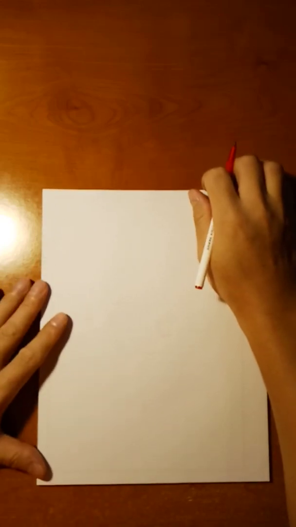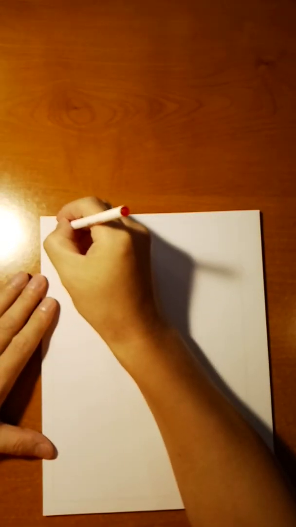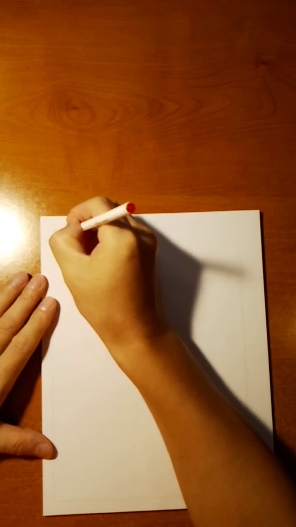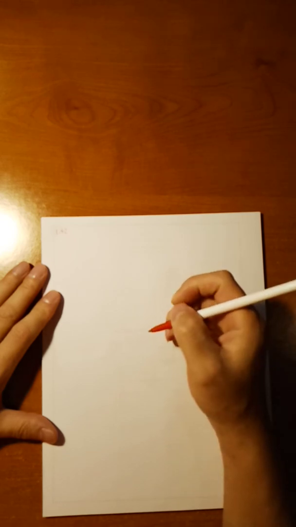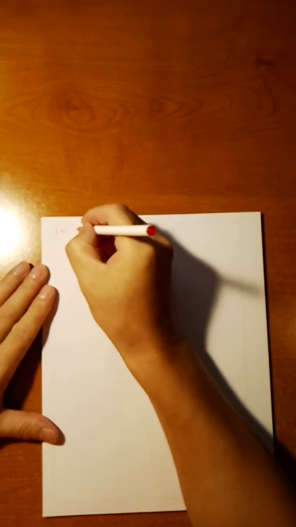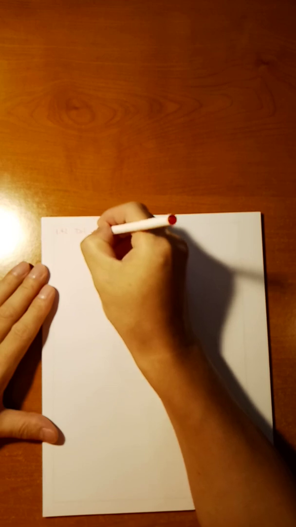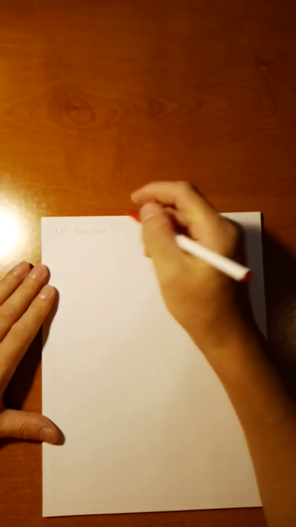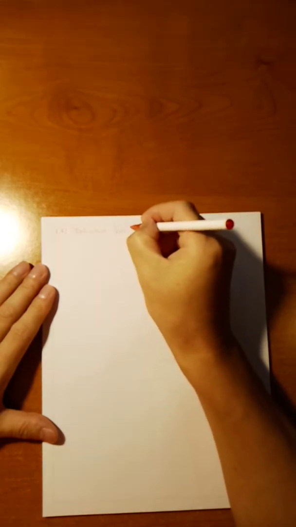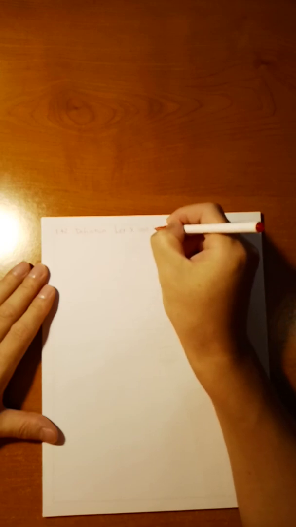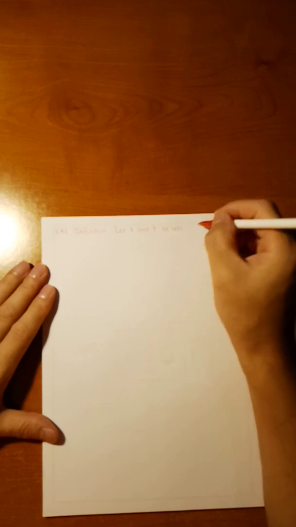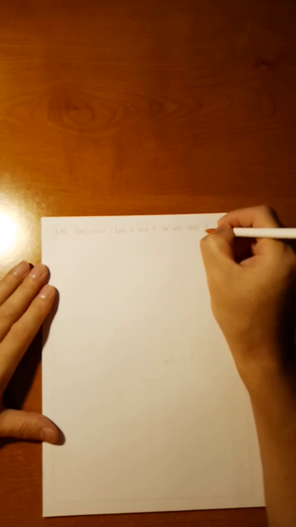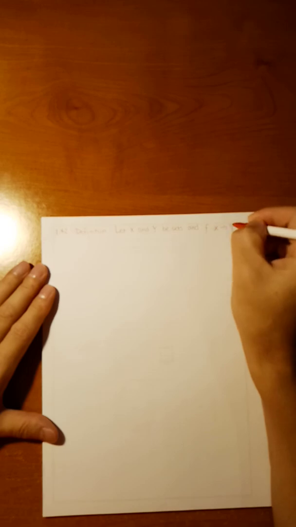Okay, let's continue the discussion. First, let's define the image set and the inverse image set. So, definition. Let X and Y be sets, and f from X to Y is a function.